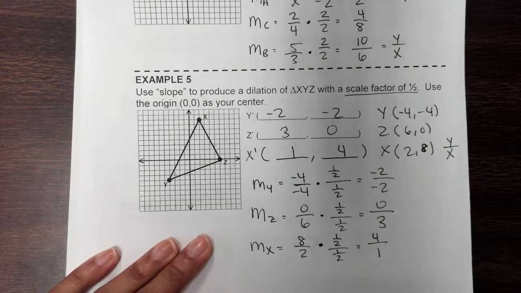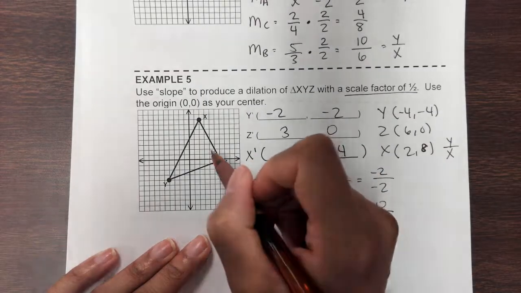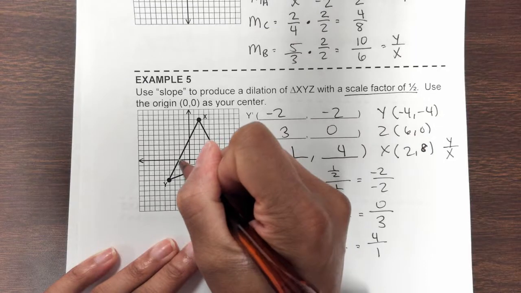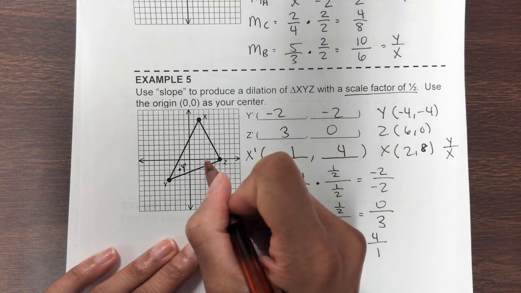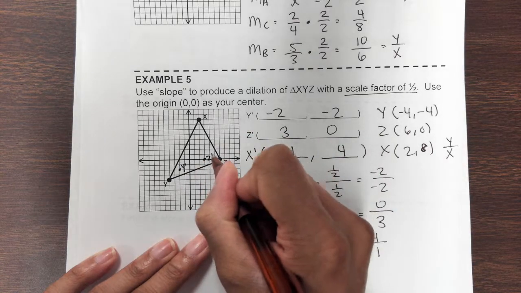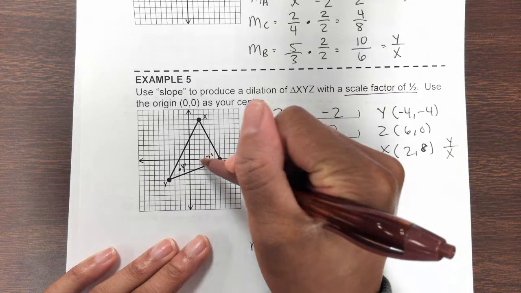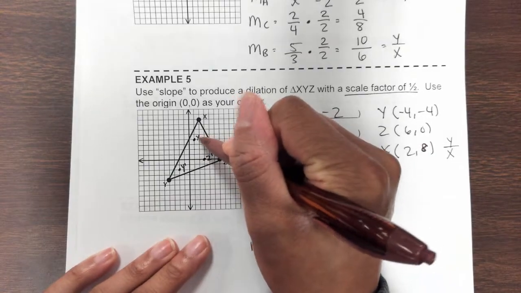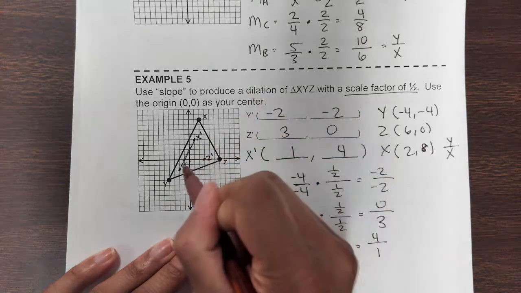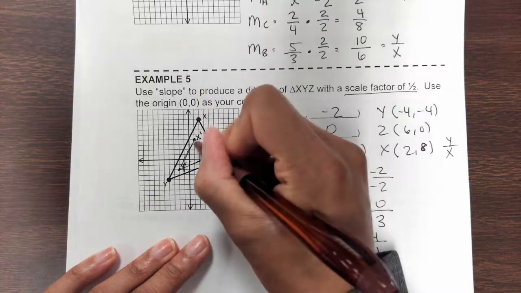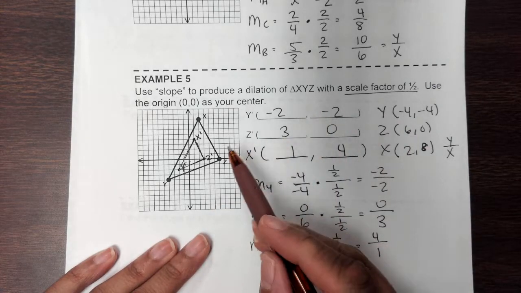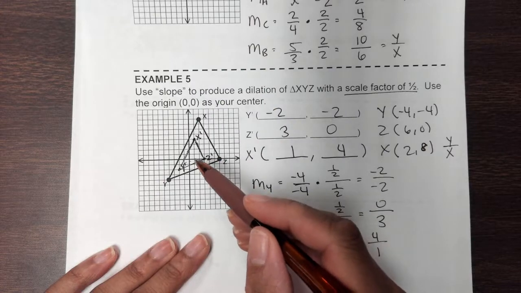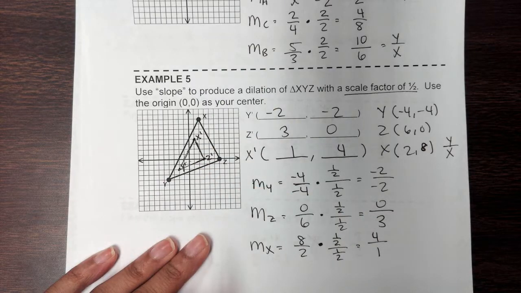So now let's graph this one. So when I graph this one, I have -2, -2 for y prime, and then z, I have 3, 0, and then x, I have 1, 4. So see, even with dilations, they don't always have to get bigger. They can also be smaller. So we see it fits nicely into there. Think about scale factor of 1/2. We cut every single part of our slope in half. And so this is what it looks like. So that is what it means by using dilation with scale factors, using slopes.